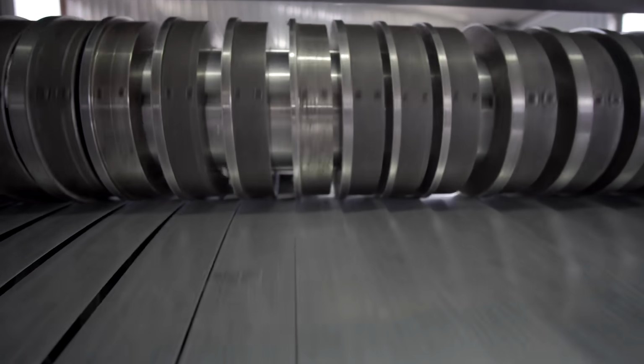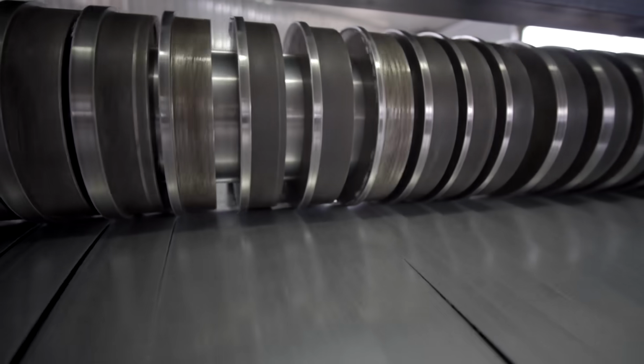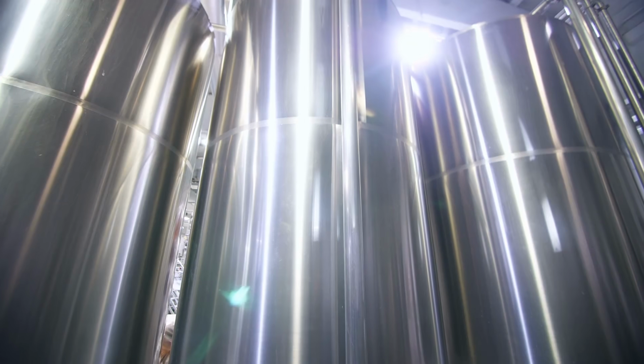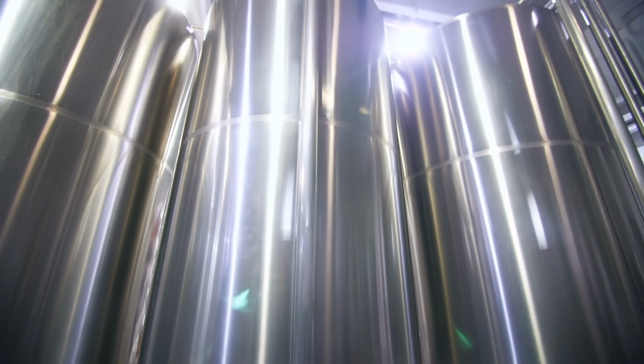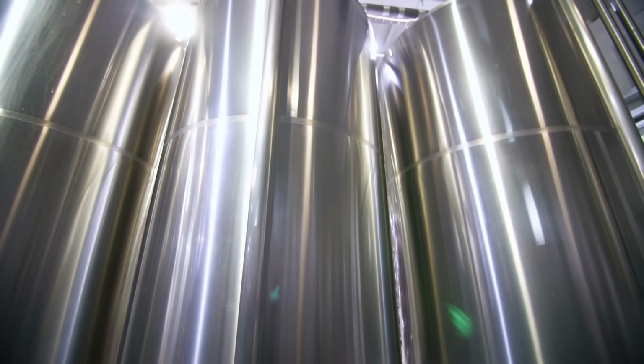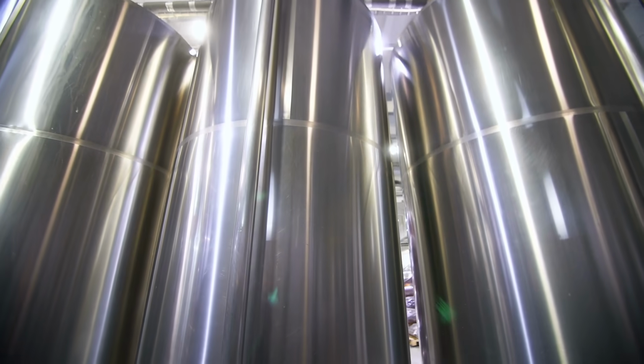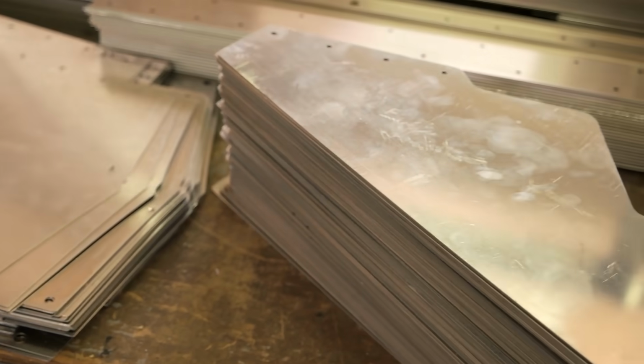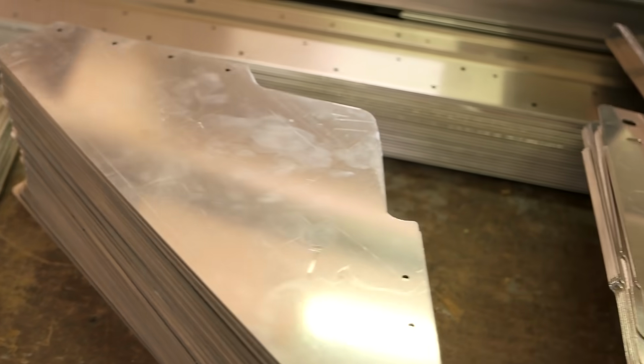The process of manufacturing stainless steel is a complex and fascinating journey that involves multiple stages, from the selection of raw materials to the final finishing touches. In this video, we'll take you through each step of the process, shedding light on the science and engineering that goes into creating this remarkable alloy.